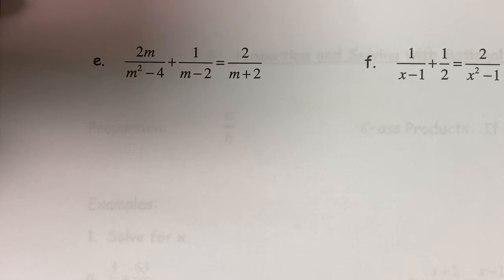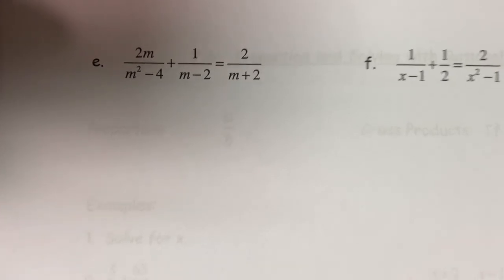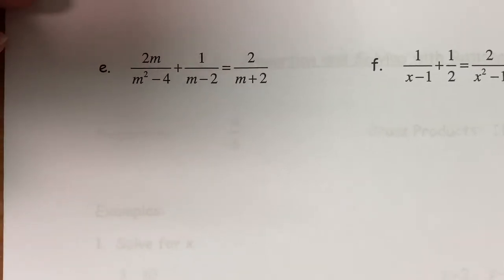Okay, here's part 2 of 7.5 solving equations. I split it in half. All right, so here we go. We're doing the same thing.